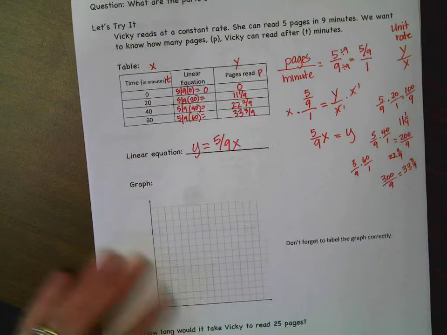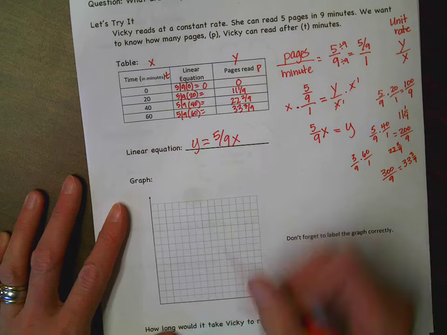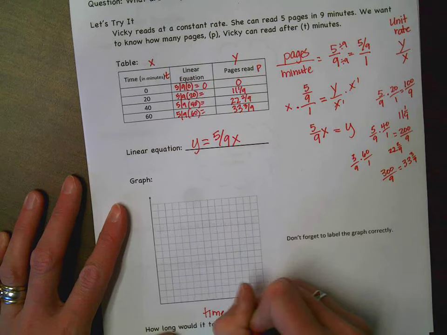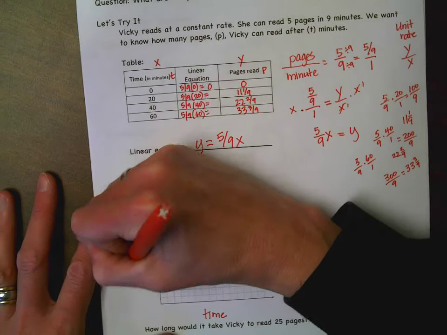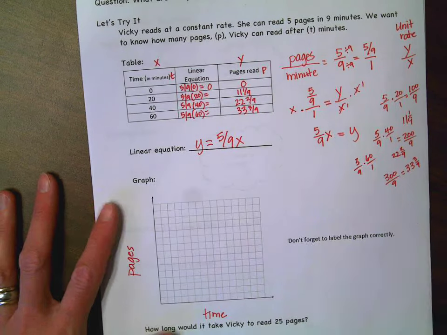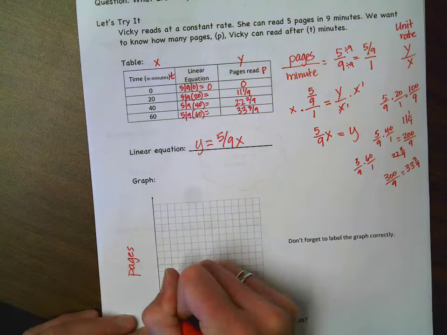Okay? So now we have to graph it. And the way you graph it is by labeling it correctly. Our x is our time, so you're going to write time down here. Our y was pages, so we're going to write pages over here. And then we're going to make our graph.